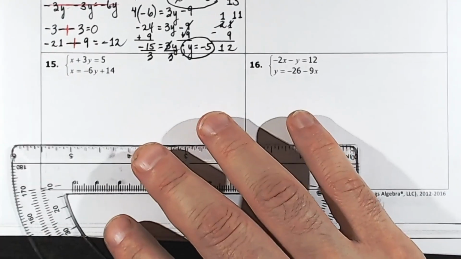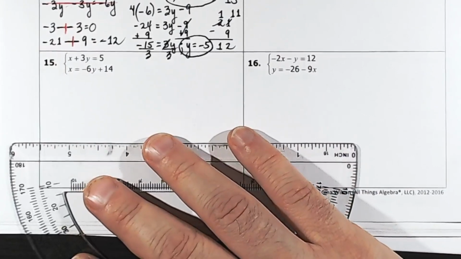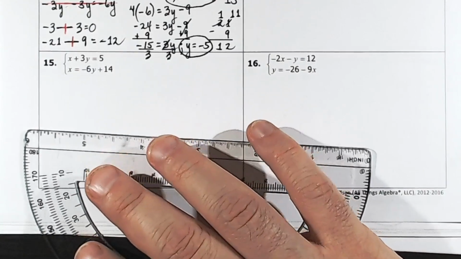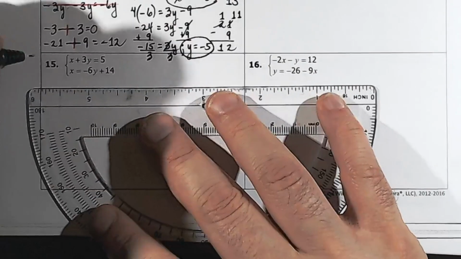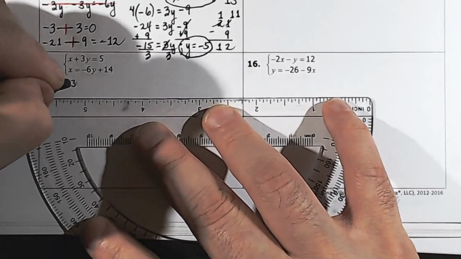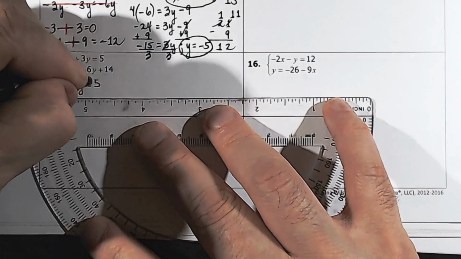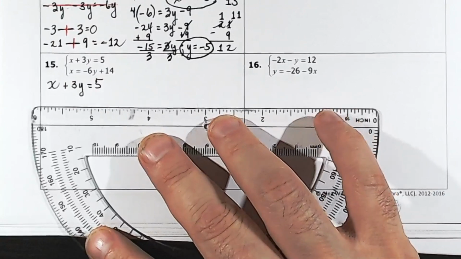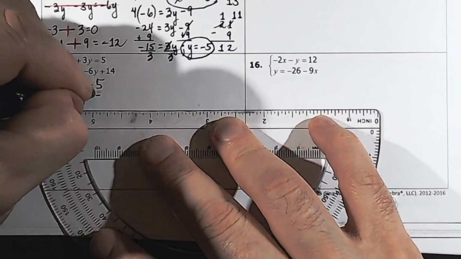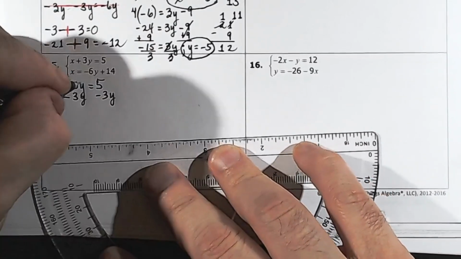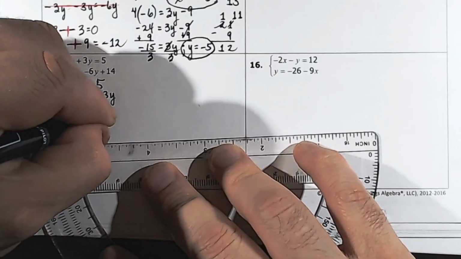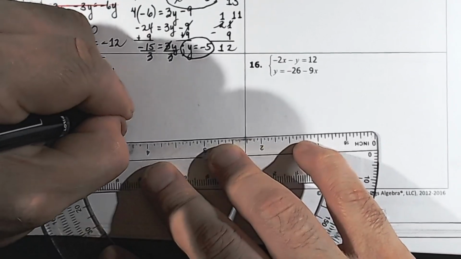Okay, so we've got the same situation. We need to rearrange our equations to make them look the same. Well, this time I'll do something a little bit different. I'm going to make the top equation look like the bottom equation. And the way I'm going to do that, I'll rewrite the top equation here, x plus 3y equals 5. And what I'm going to do is get x by itself here for a second. So I'll do that by subtracting 3y from both sides. The 3y's cancel here, and I have x equals negative 3y plus 5.